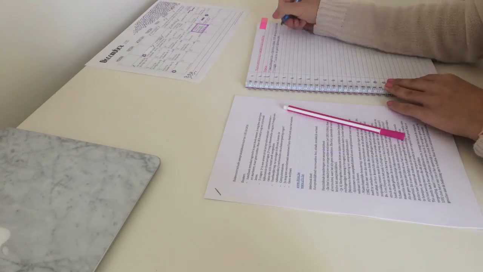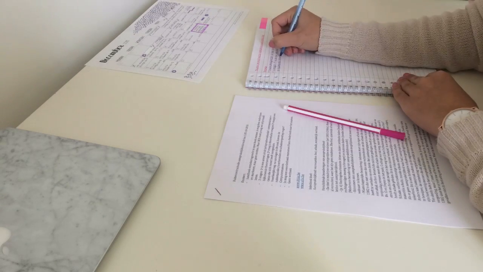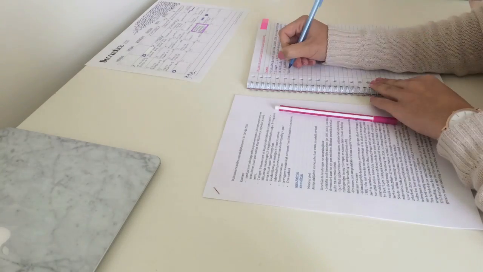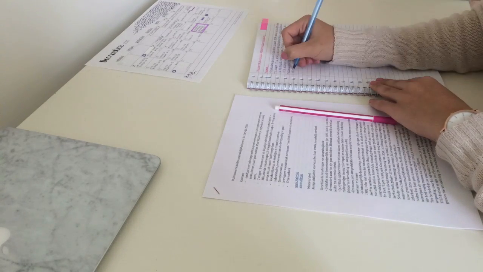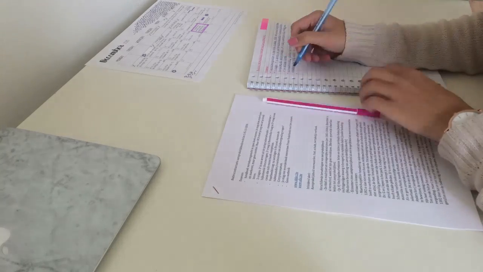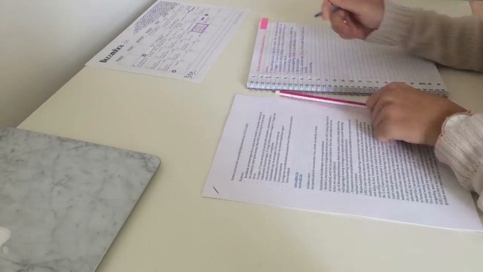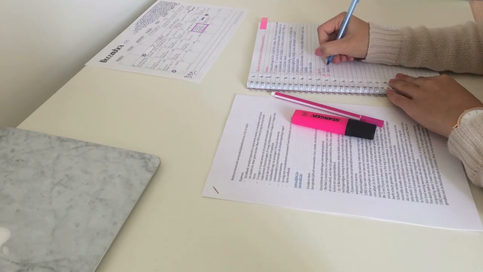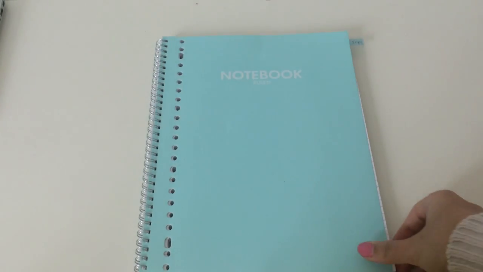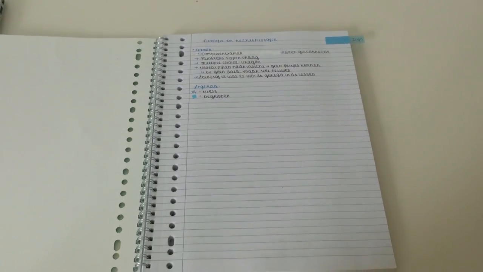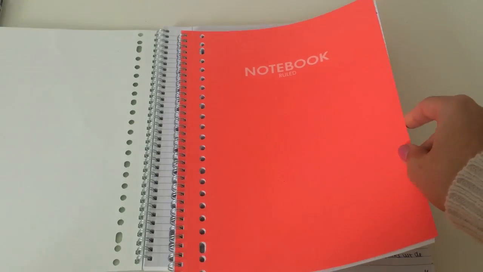I use it to write down all the information the teacher or professor tells you about the exam, and to write down all the abbreviations I use in my notebook, and to make a little content for your notebook for your summary. And this is what my information pages look like.